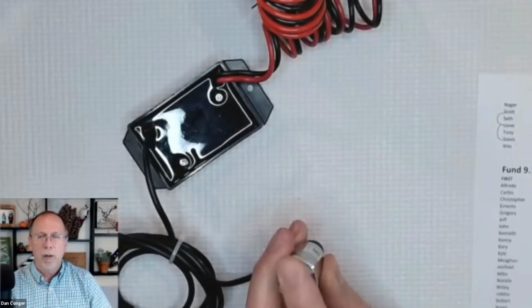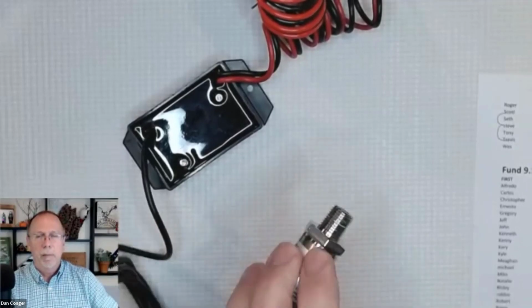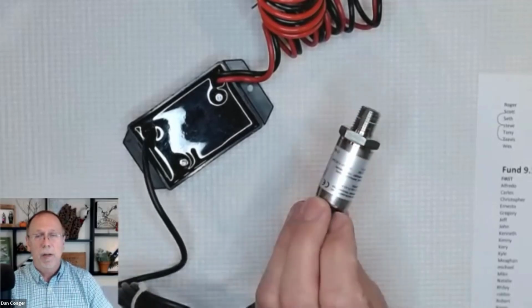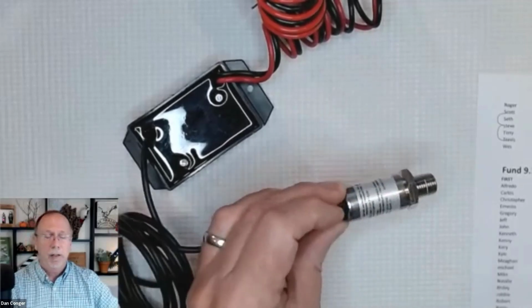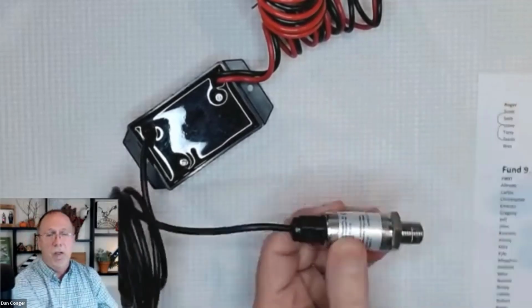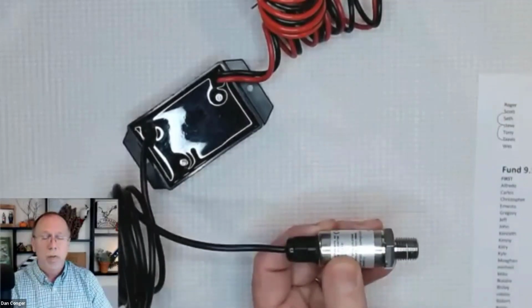So would you mount it this way? Probably not, because then it would probably collect debris in here. Honestly, I would just thread it sideways into a T at the bottom of the tank. That would be the easiest way to do it. An outlet fitting would be super simple.